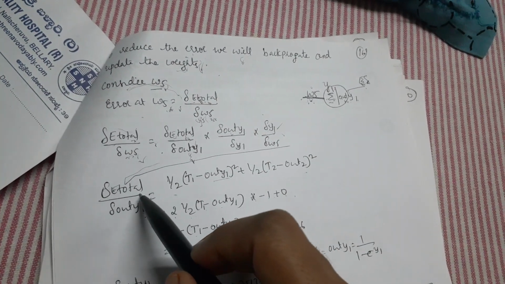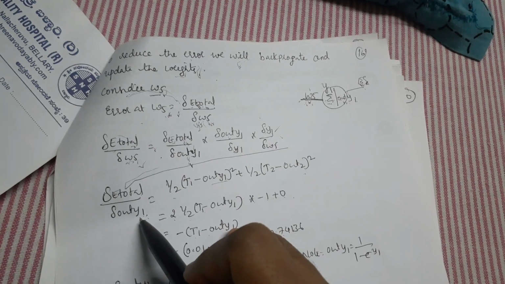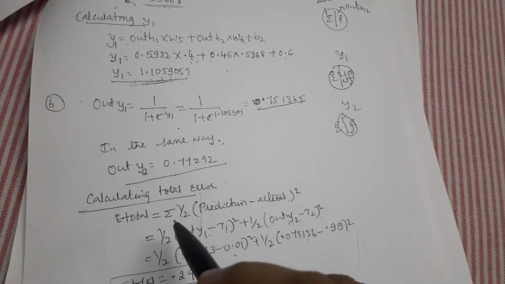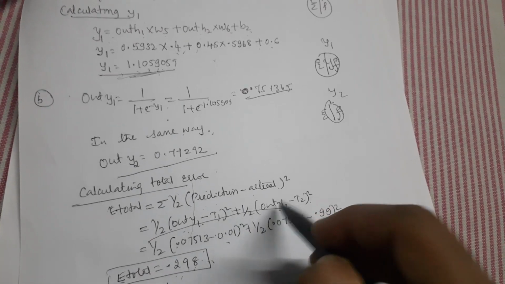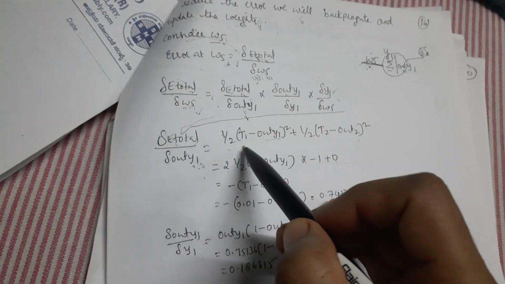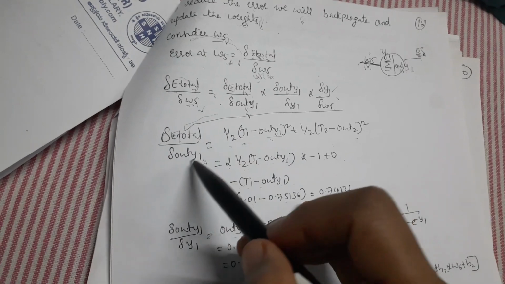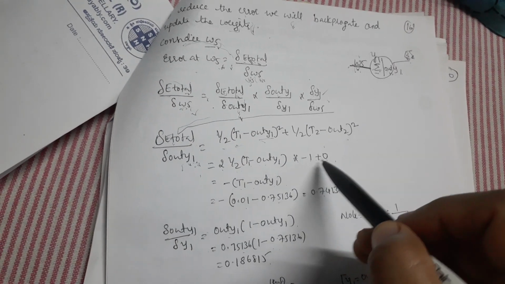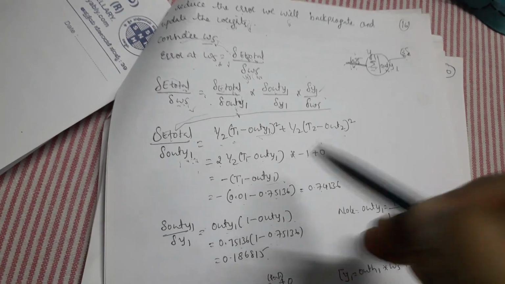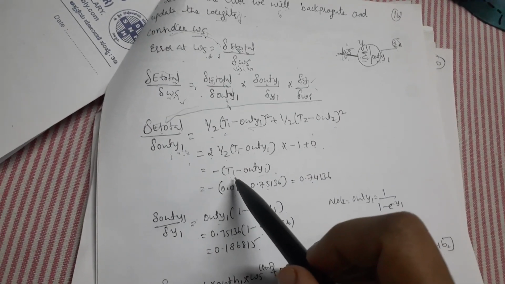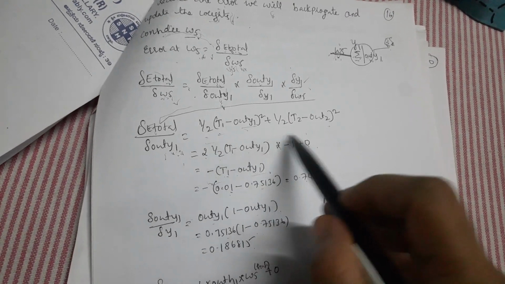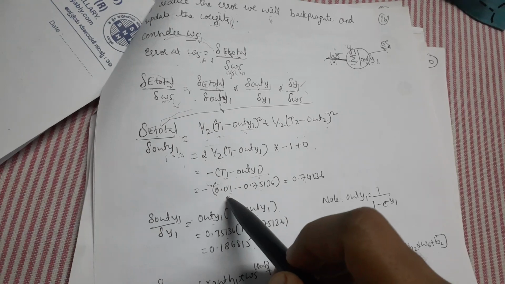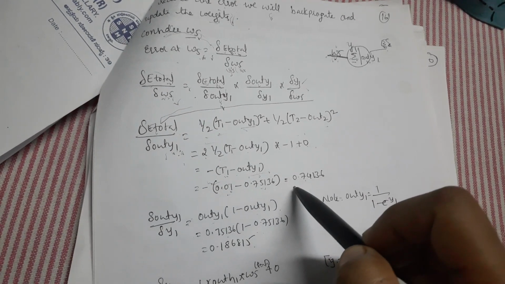Change of total error with respect to change of out Y1, this one. What is the formula for the total error? Take down that formula and write it down. Differentiate with respect to out Y1, and you will get this one. Apply the differentiation mathematics. Substitute the T1 value and the out Y1 value into the differentiated equation, and you will get this value.